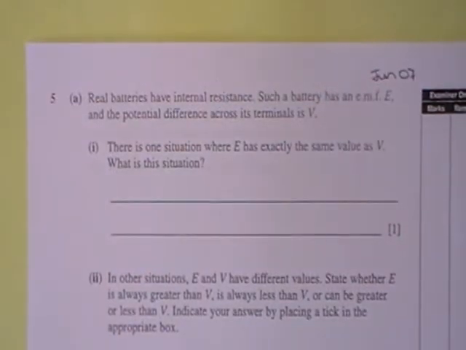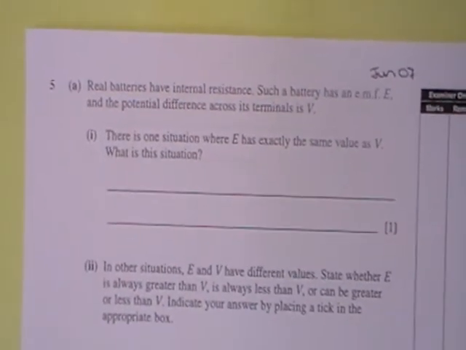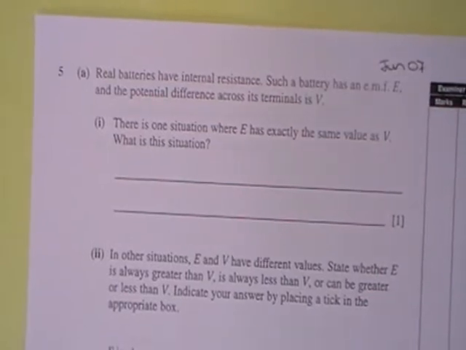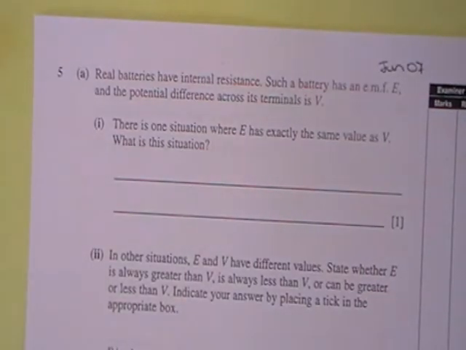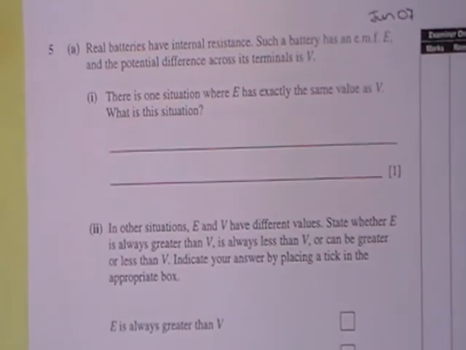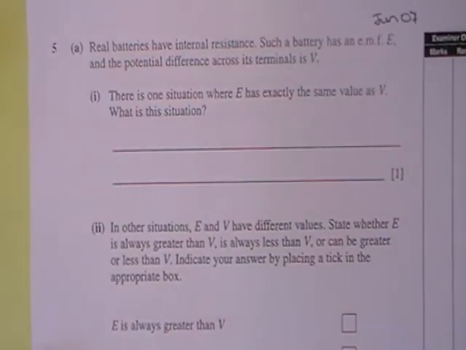This is a question from Jun07, question 5. Real batteries have internal resistance. Such a battery has an EMF E and the potential difference across its terminals is V. There is one situation where E has exactly the same value as V. What is this situation? So that situation is whenever there's no current being drawn from the battery.